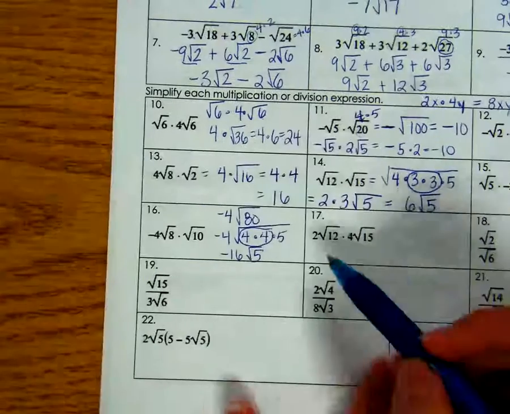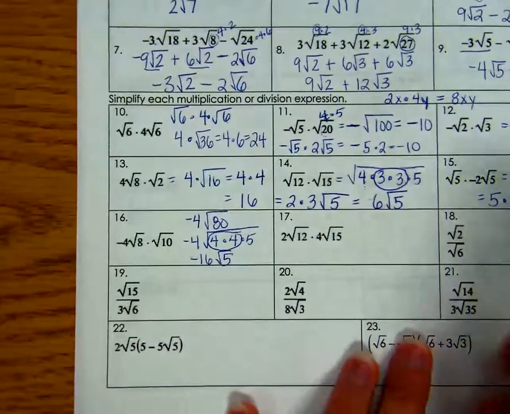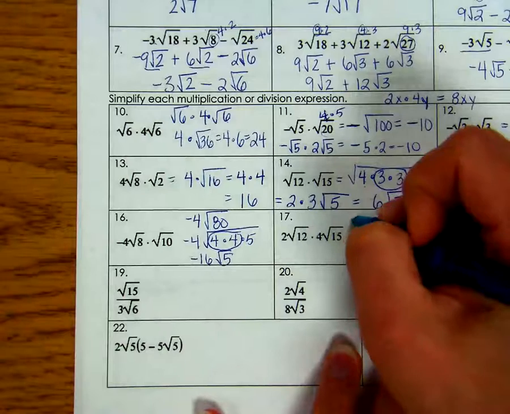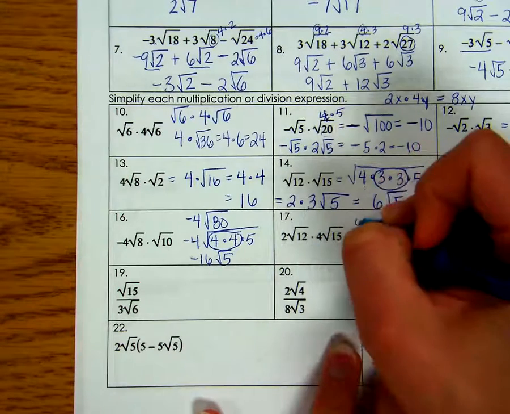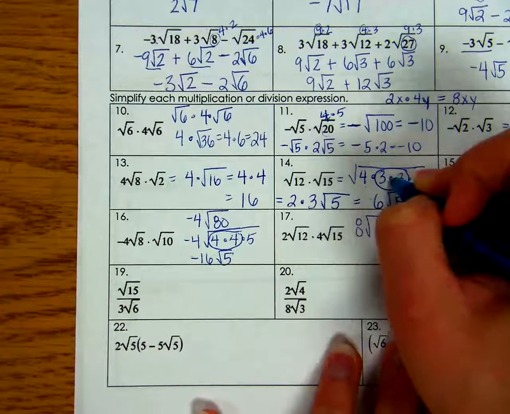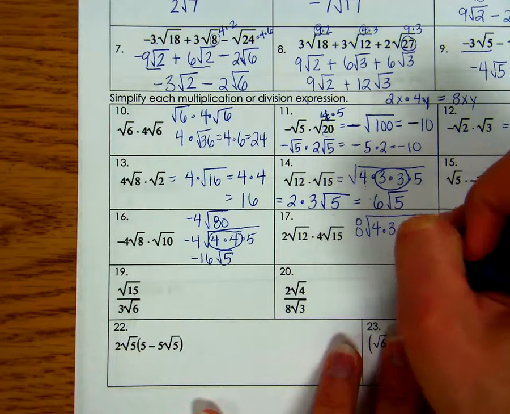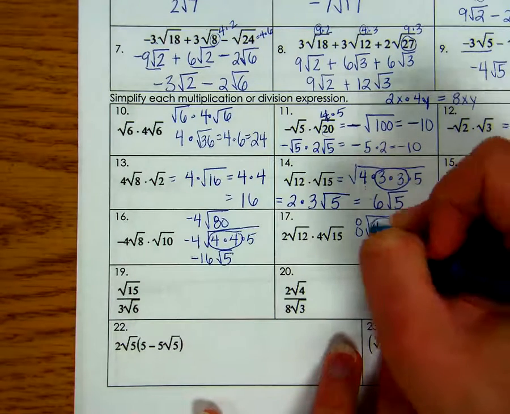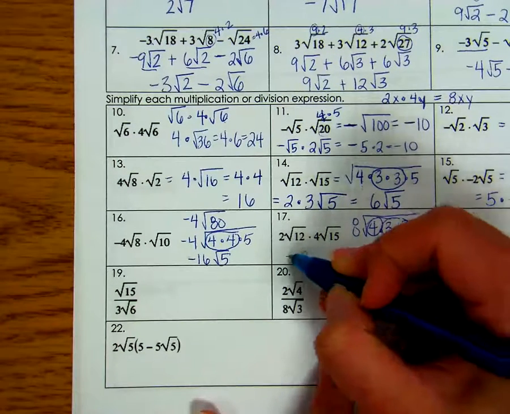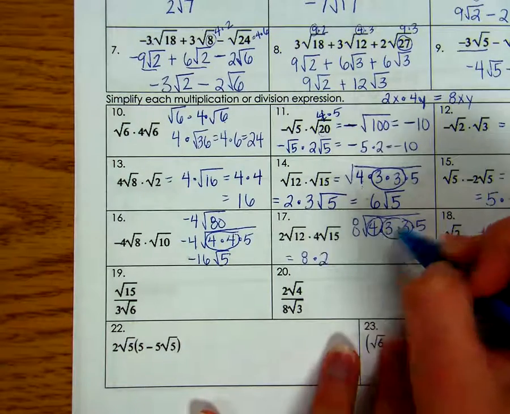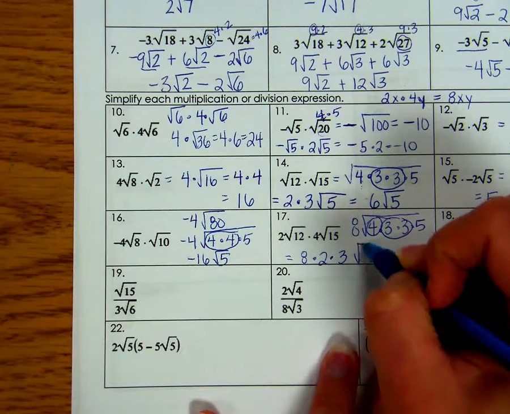And last but not least, I'm going to do number 17, which looks a lot like number 14. So I have 2 on the outside and 4 on the outside. I'm going to multiply those coefficients and get 8. I'm actually going to copy up top because I know 12 is 4 times 3 and 15 is 3 times 5. So I can pull a 2 out and I can pull a 3 out. And then I'm left with a square root of 5.